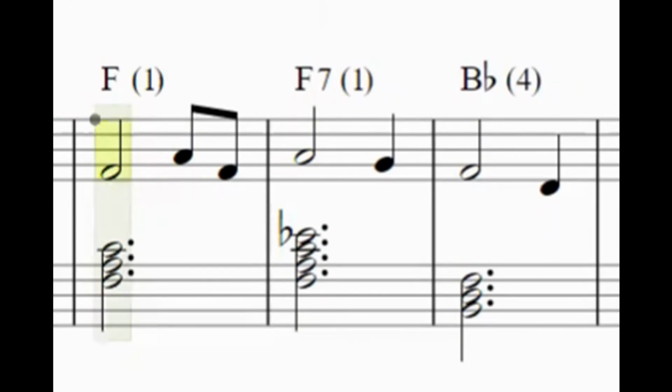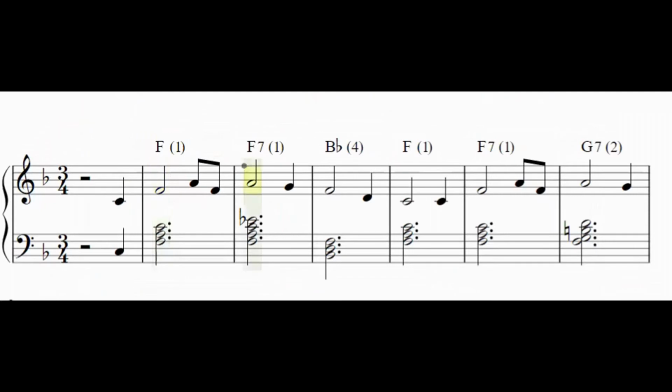So in this particular key, you're looking at 1 for 2 measures. As a bass player, you don't normally play the 7. So you would play 1 for 2 measures and then go to the 4, which is the B flat, and then back to the 1 for 2 measures, to the 2.